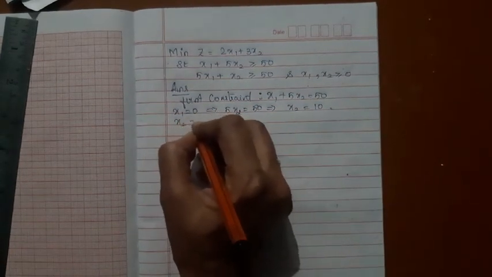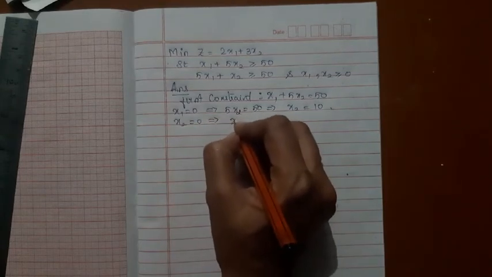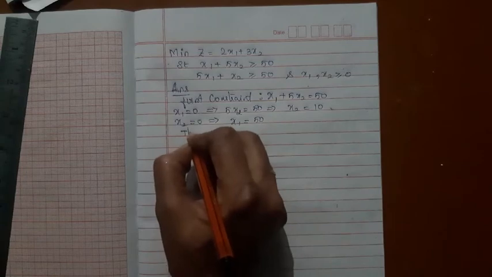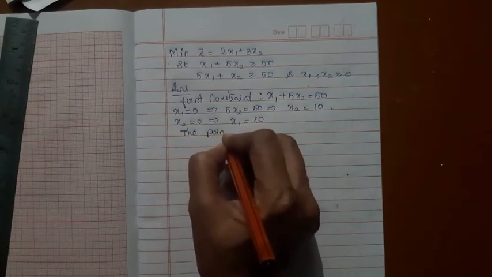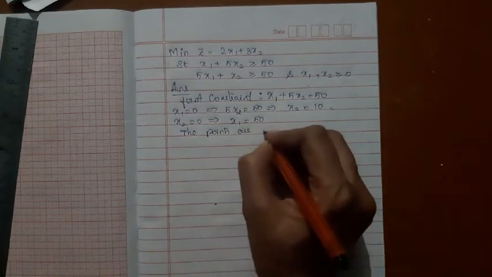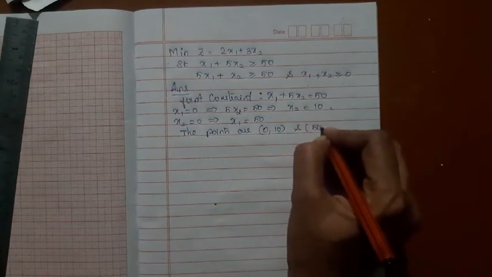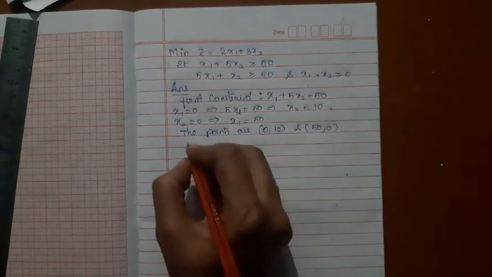When you put x2 equal to 0, you will be left with x1 equal to 50. So the points are (x1, x2) = (0, 10) and (x1, x2) = (50, 0).